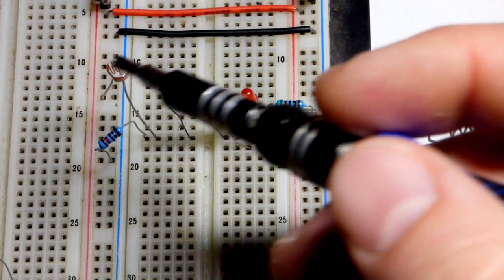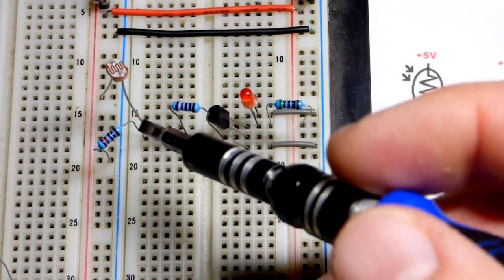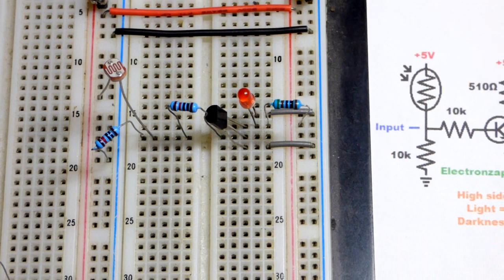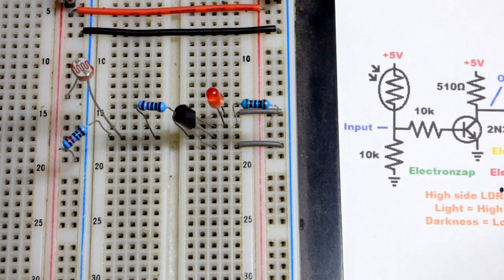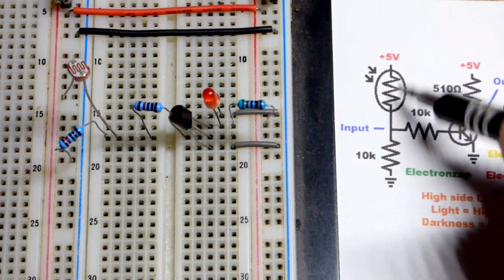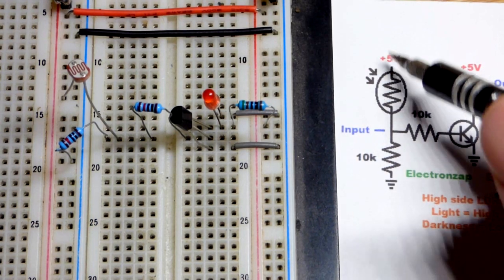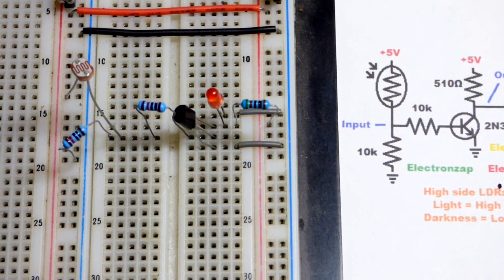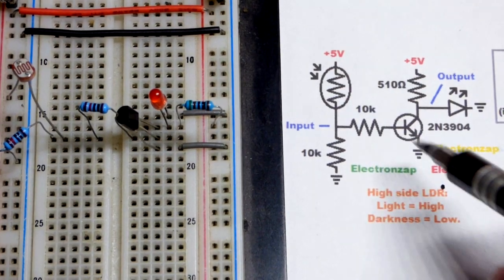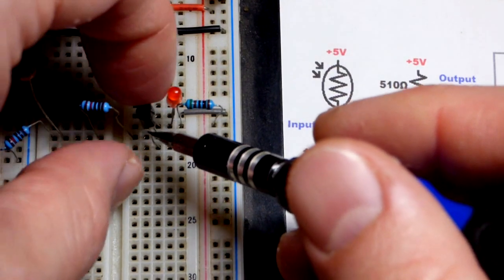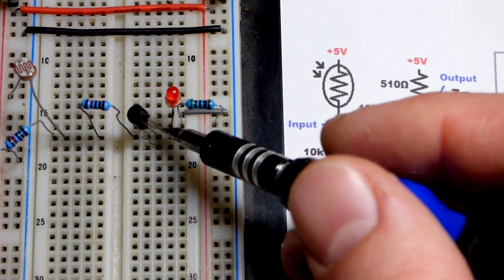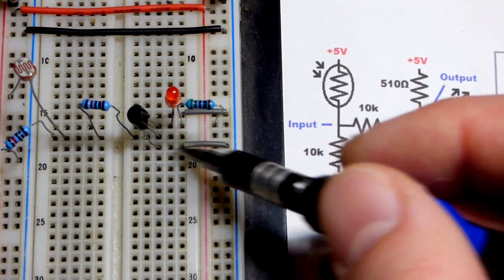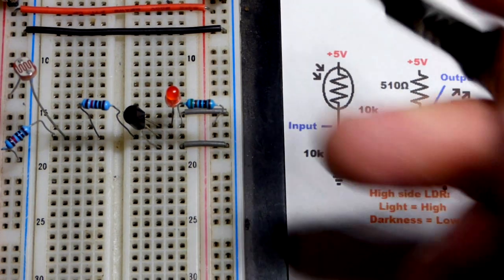So now we looked at the light dependent resistor voltage divider voltages before. We're not going to measure them again. But in any case, light falling on it makes it a higher voltage there. But the NPN bipolar junction transistor only needs about 0.6 volts to conduct from base to emitter. So we're using the 2N3904, with collector on top, base in the middle, and emitter at the bottom because the flat side is to the right.